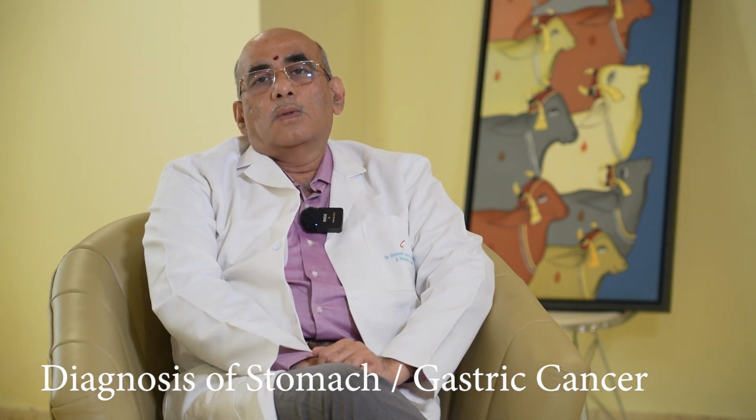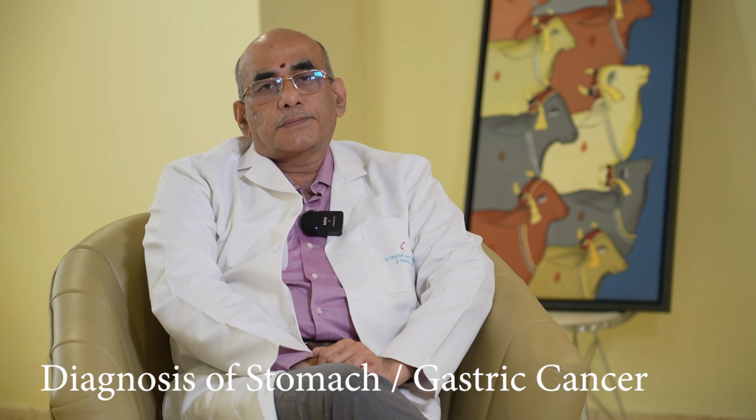Subsequently, we do either a CT scan of the abdomen and pelvis and that of the chest, or a PET CT to ascertain the stage of the disease. Now, once we ascertain the stage of the disease, we plan out the further line of treatment.